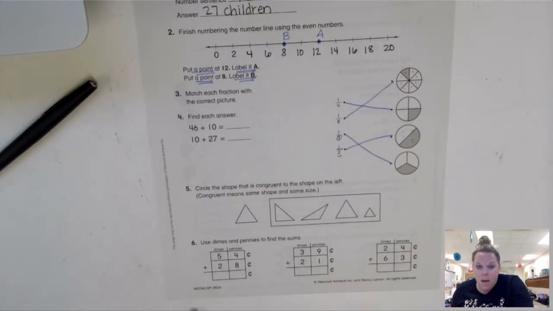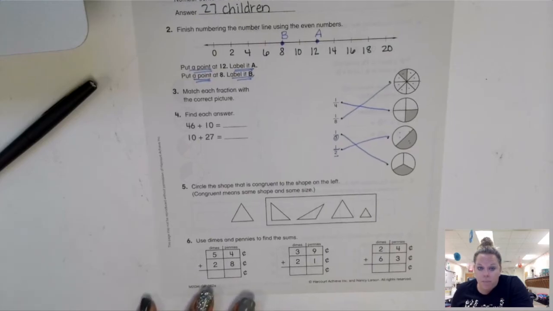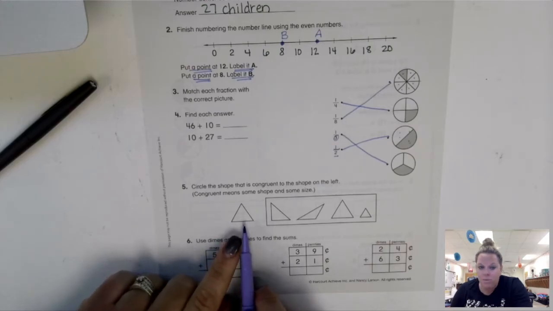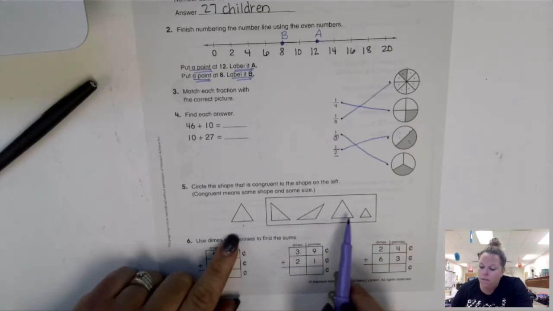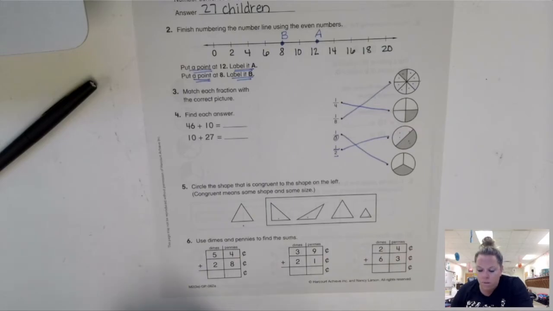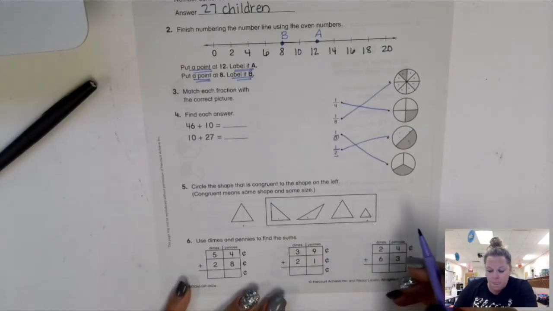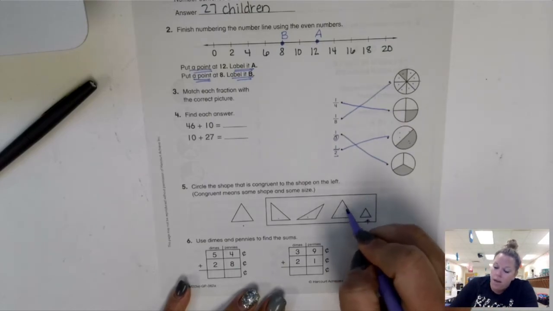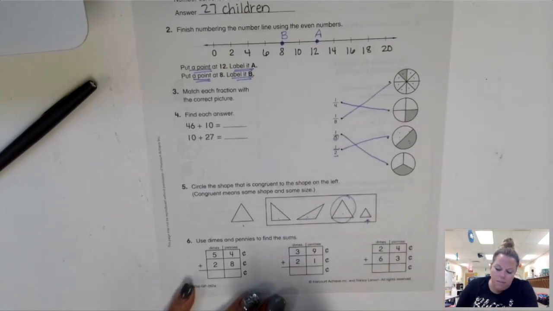Okay, it says in number 5, circle the shape that is congruent to the shape on the left. Remember, congruent means it's going to be the same shape and the same size. It needs to be the same shape and same size as this one right here. So which of these 4 triangles fits the bill? Is this one congruent? It's the same shape, but is it the same size? No, it's this one right here. These are not fitting the bill either.